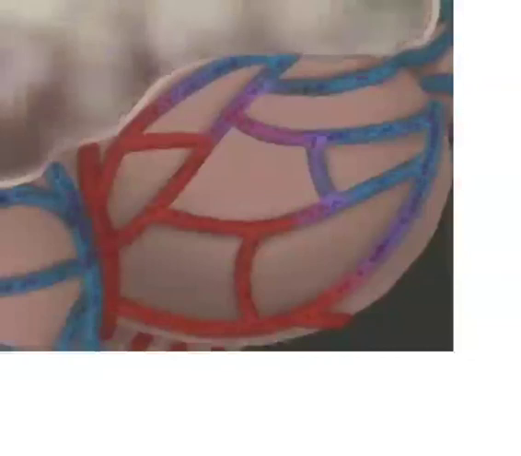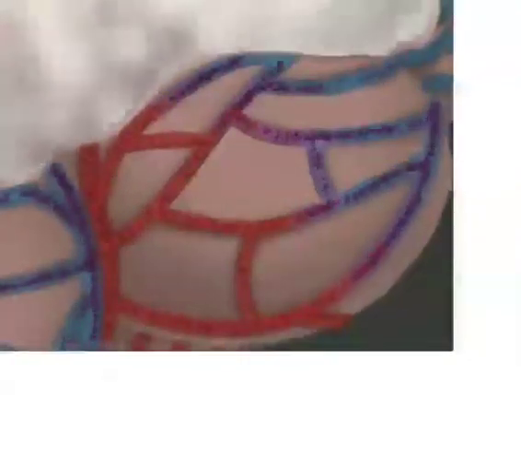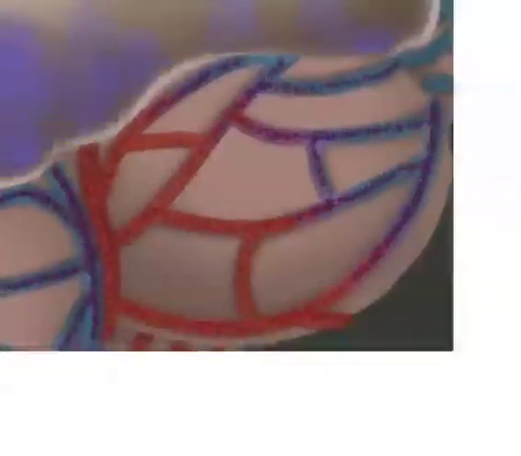Blood entering lung capillaries from the systemic circulation is low in oxygen and high in carbon dioxide. Air inside the alveolus is high in oxygen and low in carbon dioxide. Each gas follows its concentration gradient. Oxygen entering the bloodstream binds to hemoglobin in red blood cells. Carbon dioxide entering the lungs is exhaled.